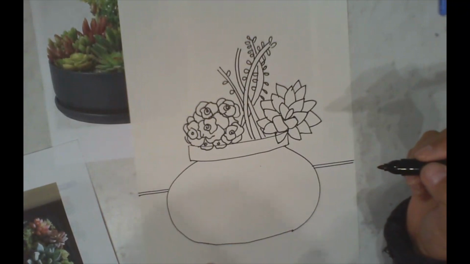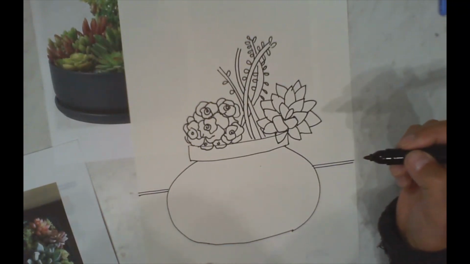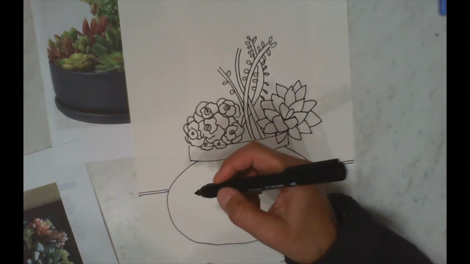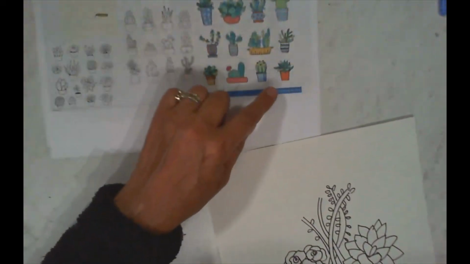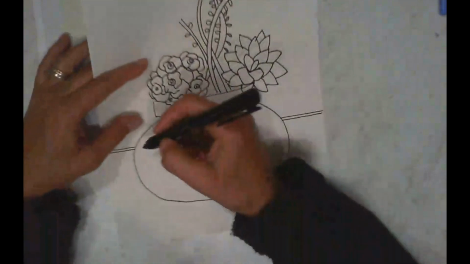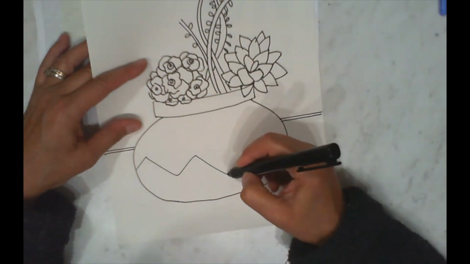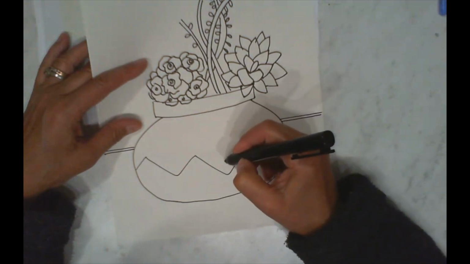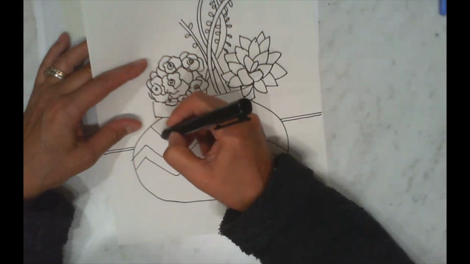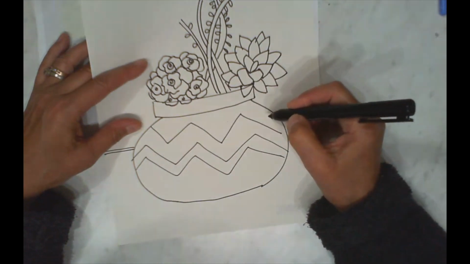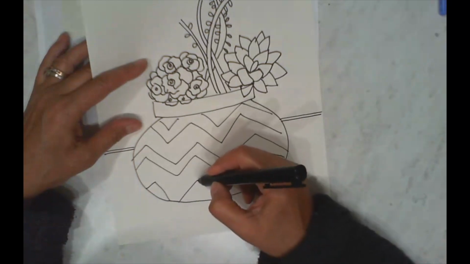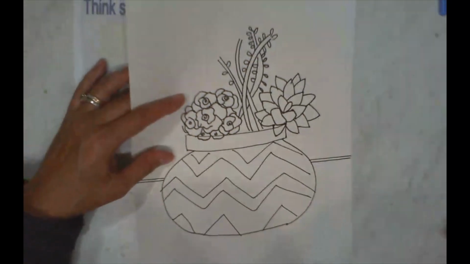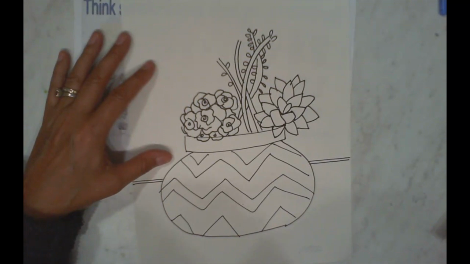But before I go, one thing that you also want to consider is the texture of your pot. Is it a wood grain pot? Would it look like it is made out of wood? Is it a pot that has ridges and bumps? How will you show texture in your pot? Maybe it has a zigzag pattern. You decide what you want to do with that. And then we'll come back in the second part of this video and we'll talk about how we're going to color these. All right, have fun.